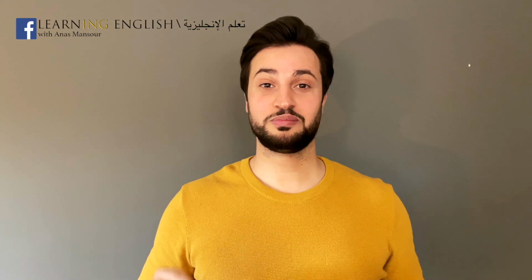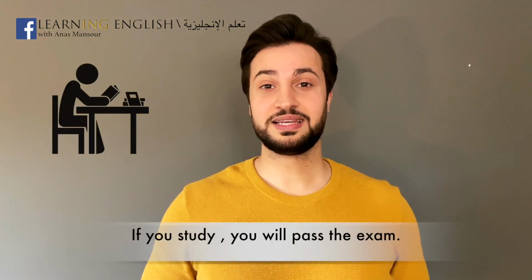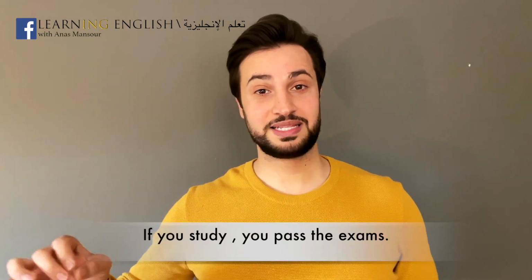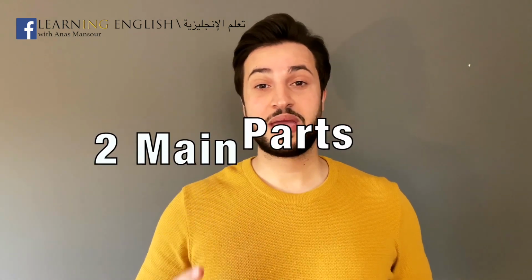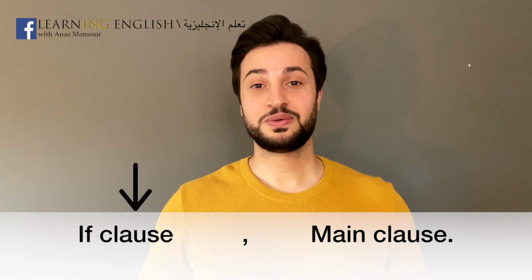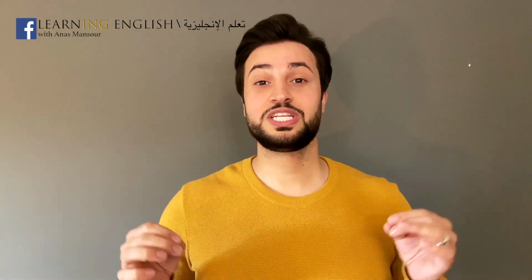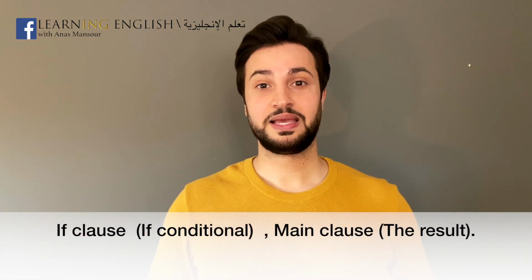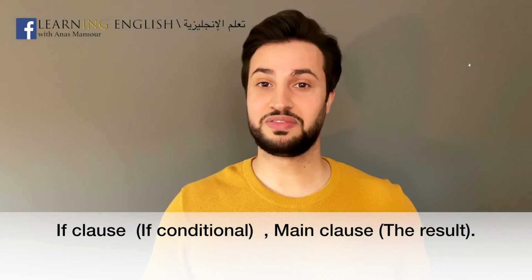Have you ever heard your mother or your father say, if you study, you will pass the exam, or if you study, you pass the exams? All types of conditionals have two main parts, which are 1. If clause, and 2. The main clause. The if clause is the condition, and we also call it if conditional. And the main clause is the result of that condition.